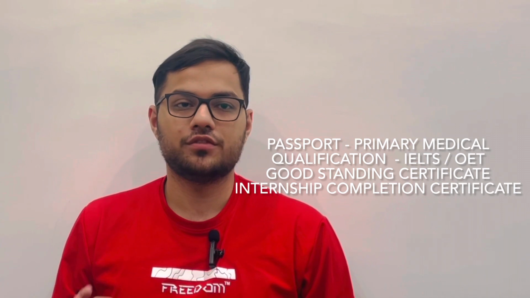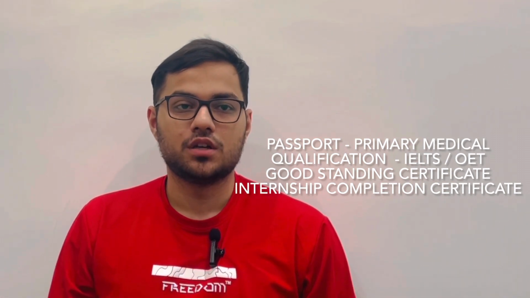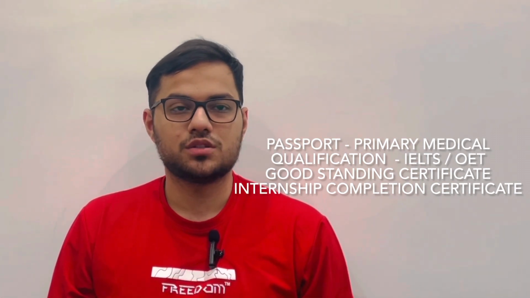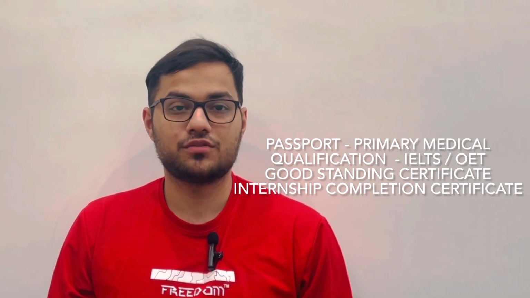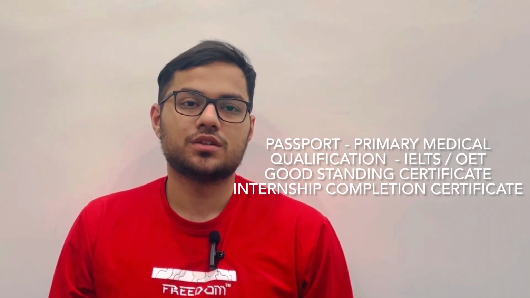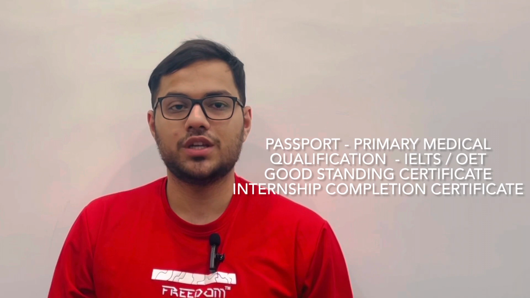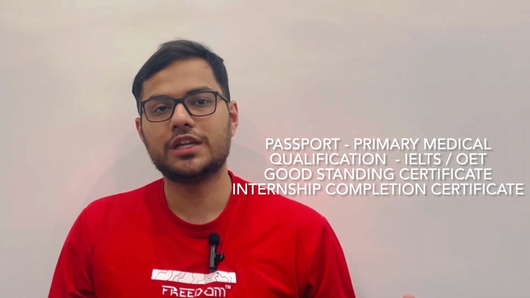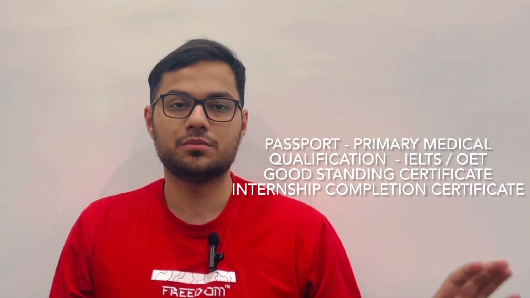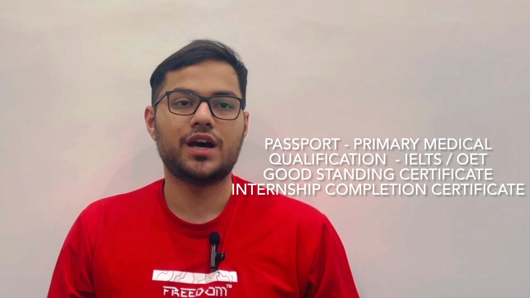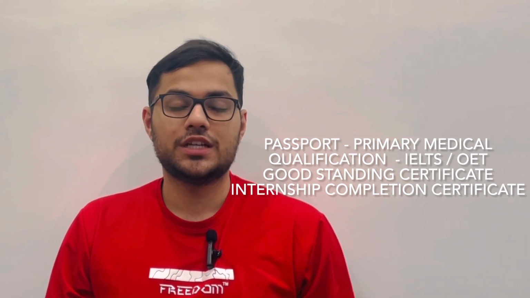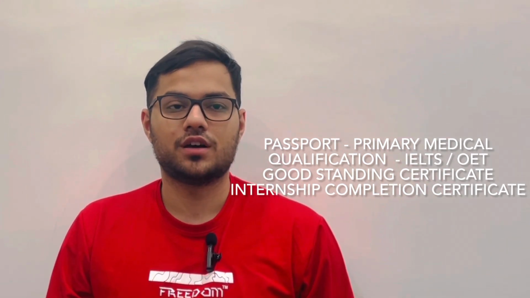Now the documents I would recommend to keep handy would be a scanned copy of your passport, a scanned copy of your primary medical degree qualification, whatever it is for you guys, and your IELTS and OET certificate. I think in OET you need to go to the OET portal and ask to send the report to the GMC. While in IELTS you just need to give your TRF number and your IELTS certificate.